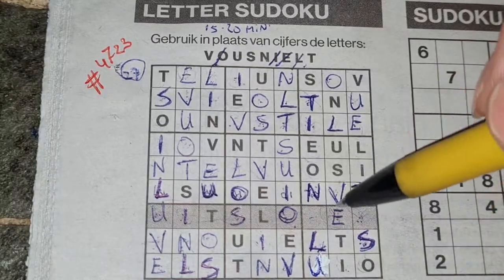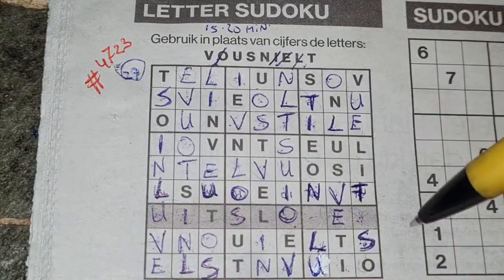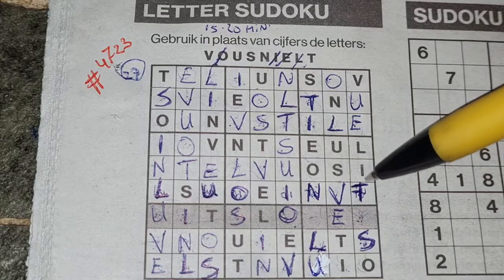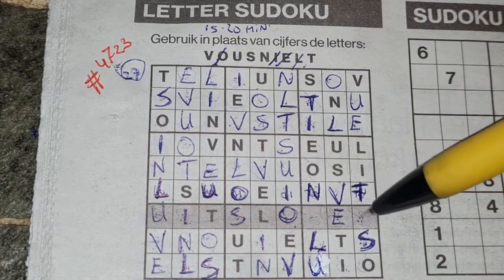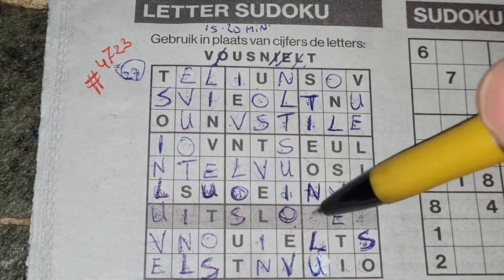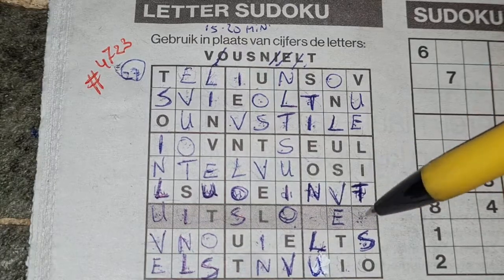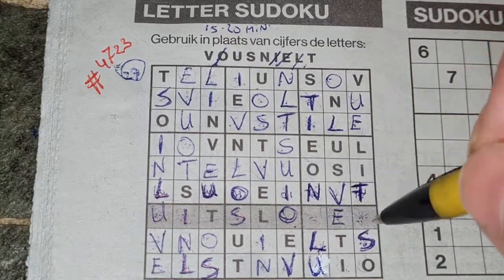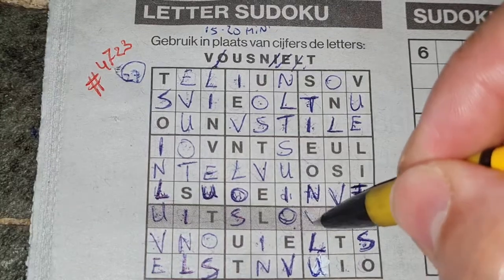And the final two letters in this big square for the letters, V and the N are missing. V and the N. We have an N in this column, so no N there. N should be here, and the V goes there.